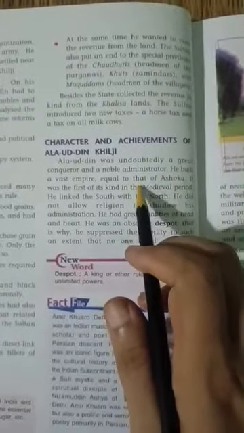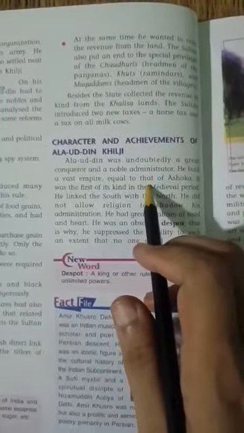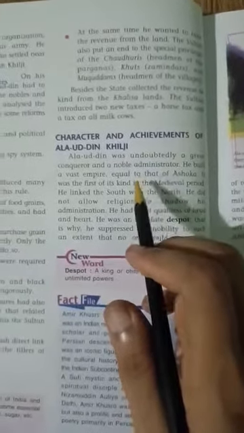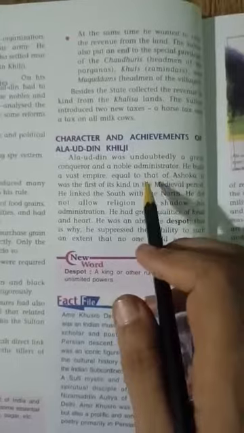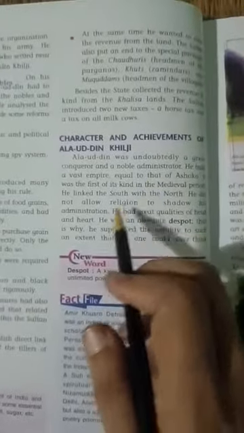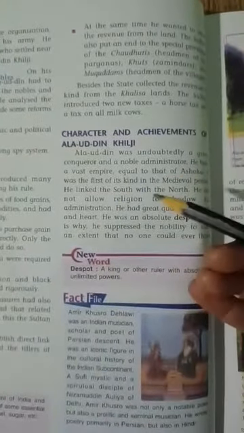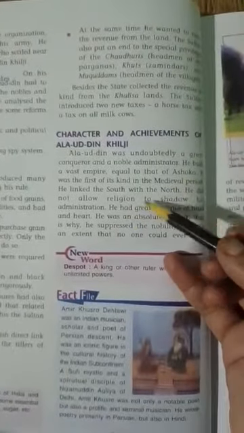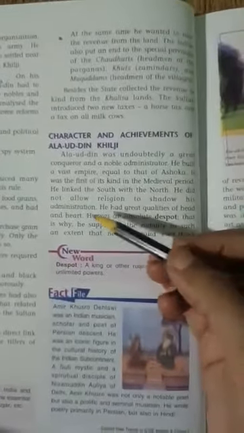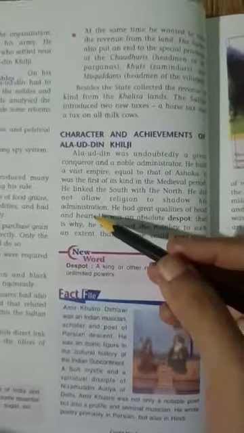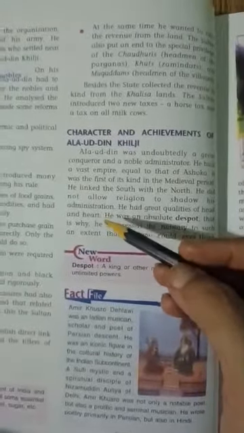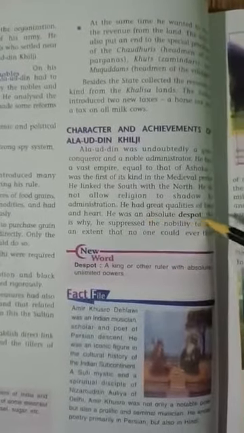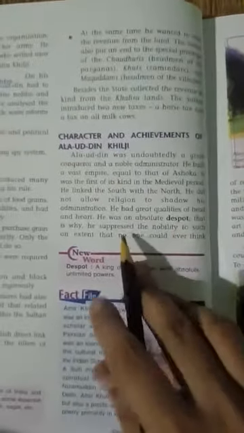So in the medieval period, Alauddin Khilji's empire was the first of its kind that was compared to the administration of Ashoka, or to the territories that were conquered by Ashoka. He linked the south with the north. He did not allow religion to shadow his administration. He never did any kind of discrimination against any religion.